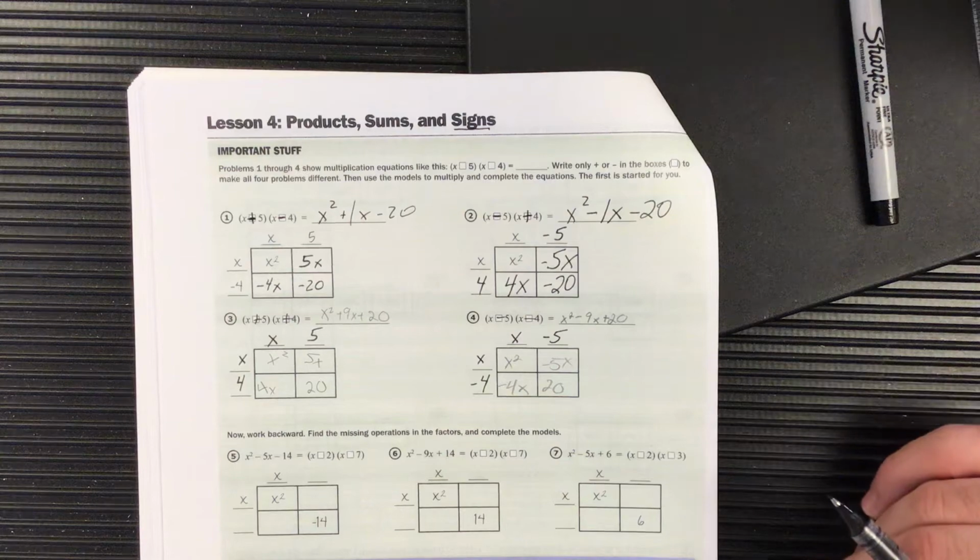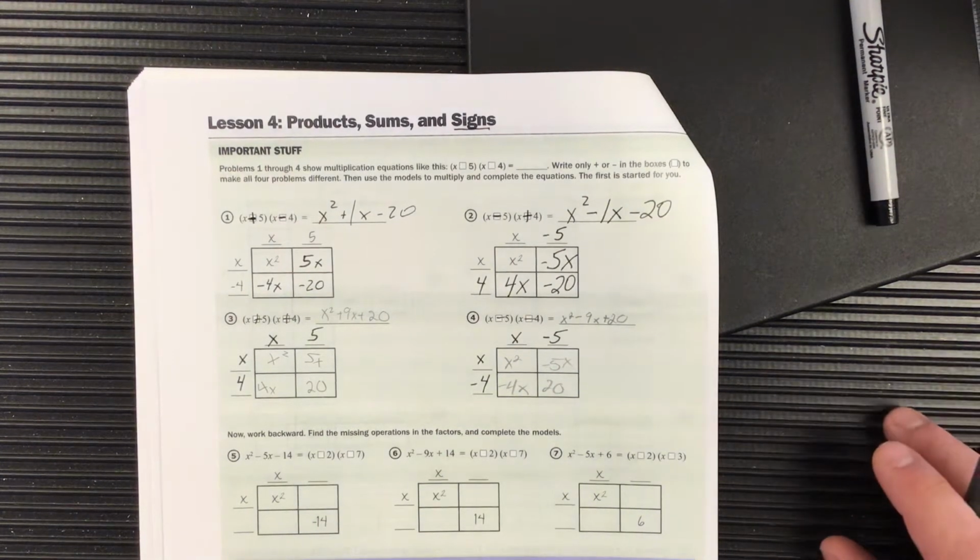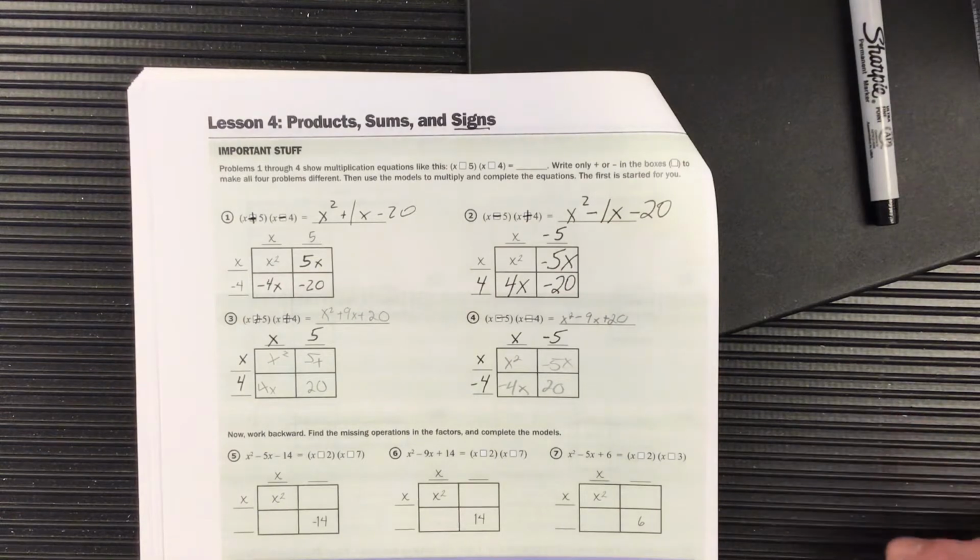Okay, those all look good. One of the most important things I would like you to jot down here.